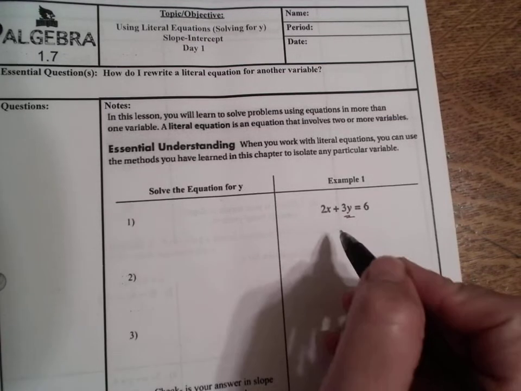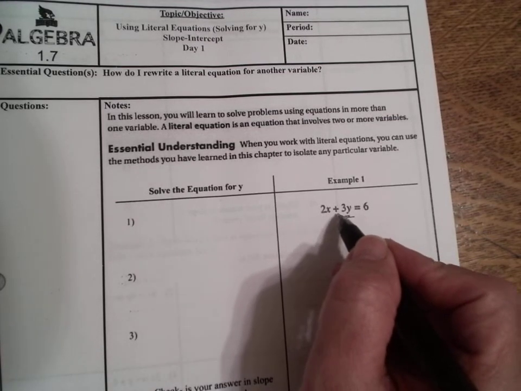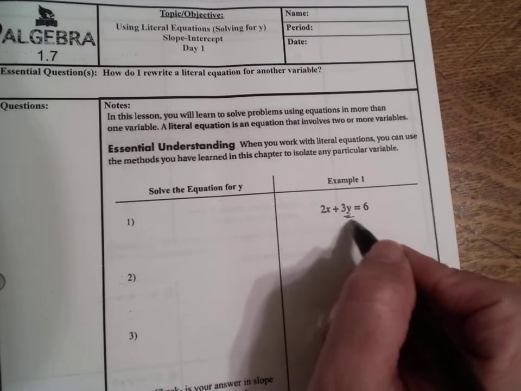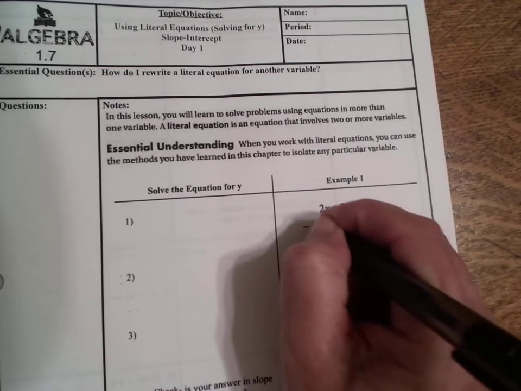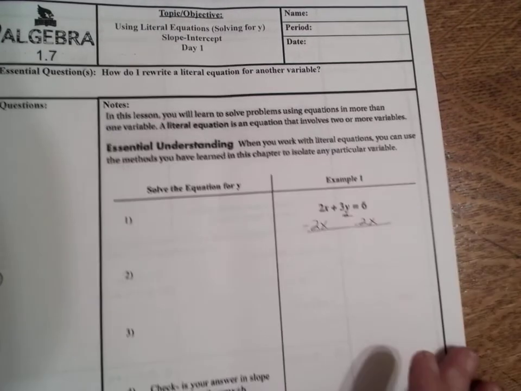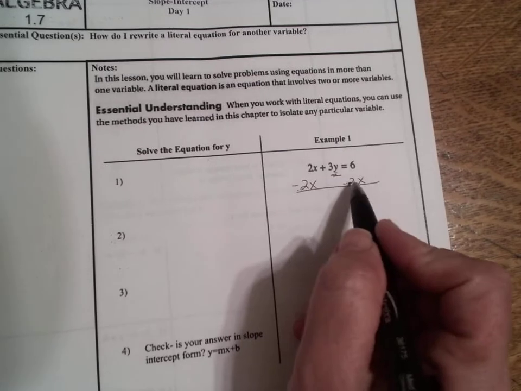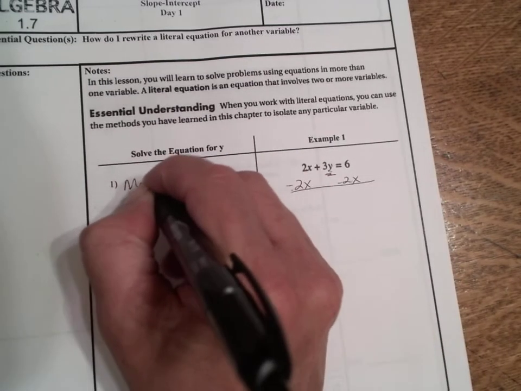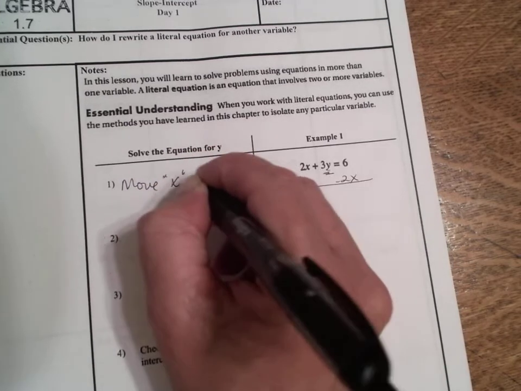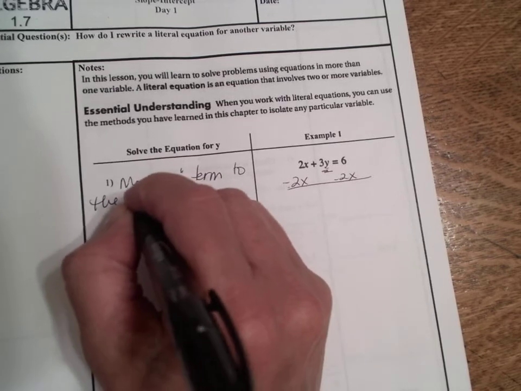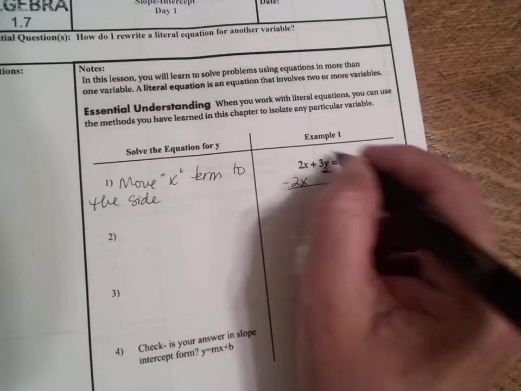So what I would do first, if you knew this is 2x plus 3y equals 6, well, if we want y by itself, we're going to move the 2x. So you're going to subtract the 2x. The reason I chose to subtract the 2x term is because I want y by itself. So I'm going to move the x term to the other side, to the side that it's away from the y.